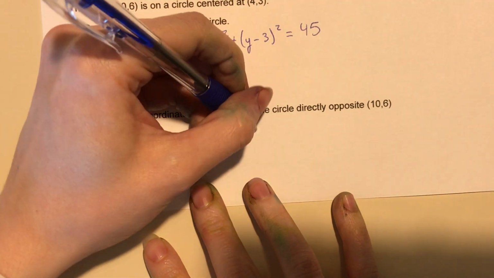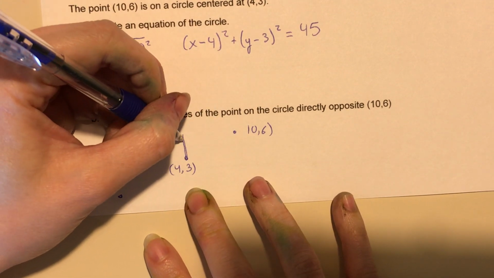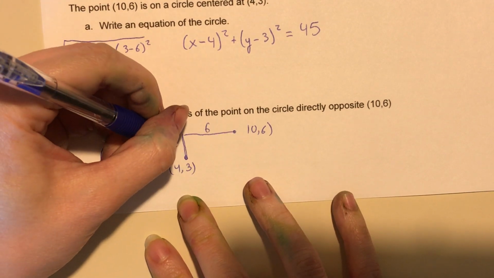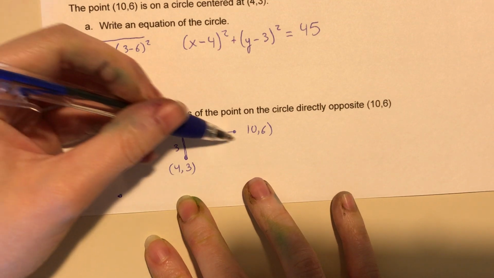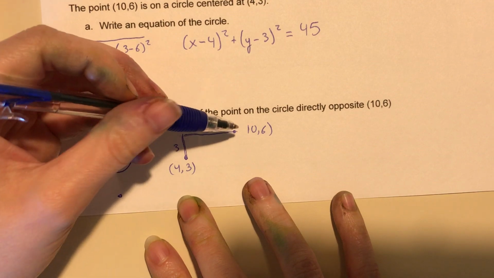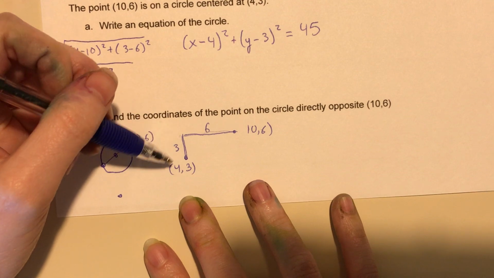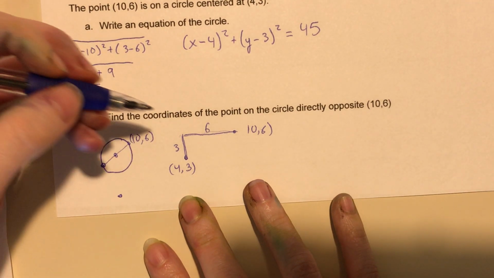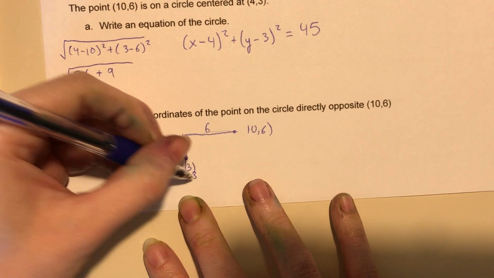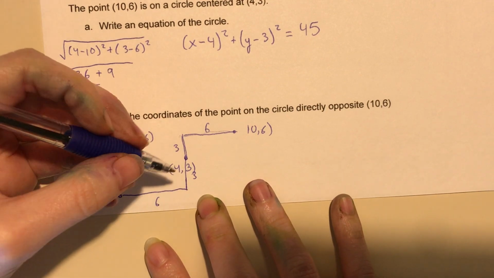So here's (10, 6). To go from 4 to 10, that's 6. I also went up 3 to go from 3 to 6. So I went up 3 and over 6 to get to the next point, right? Because from 4 to 10 horizontally is a movement of 6, and from 3 to 6 vertically is a movement of 3. So to get the other side of my circle, I'm just going to backtrack. I'm going to go down 3, and I'm going to go backwards 6, and think about what this coordinate would be then.